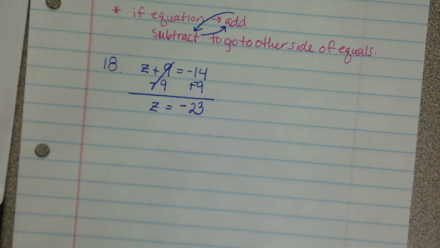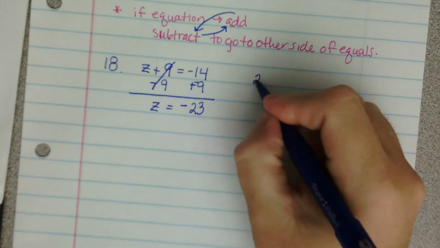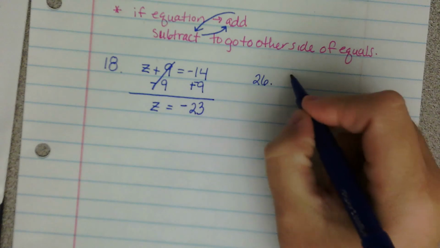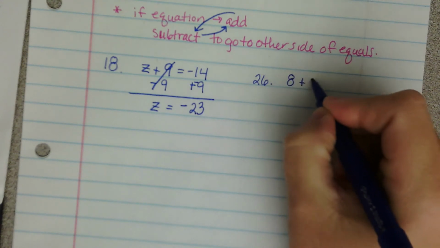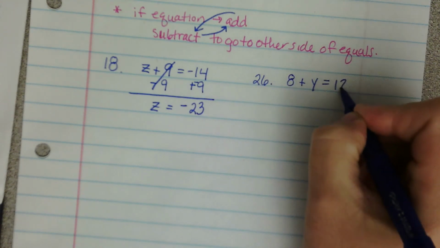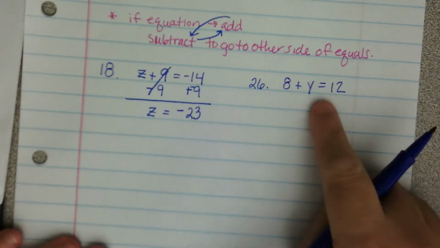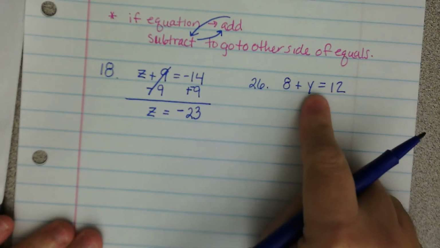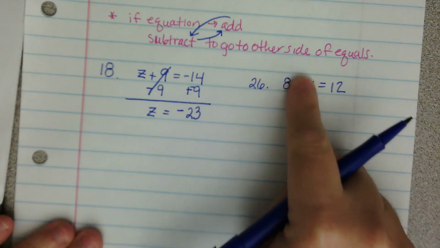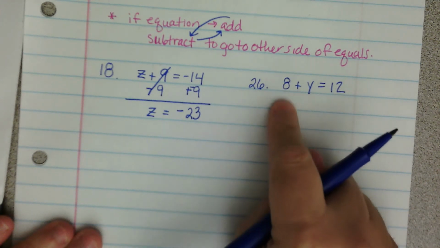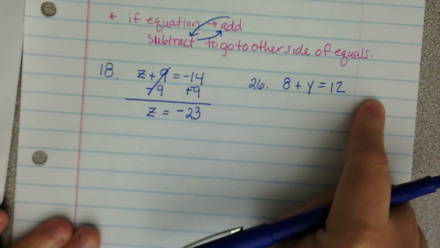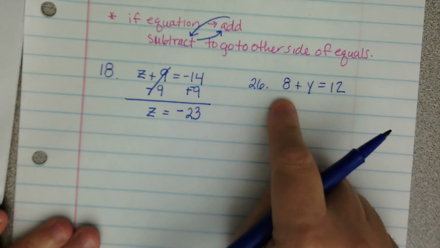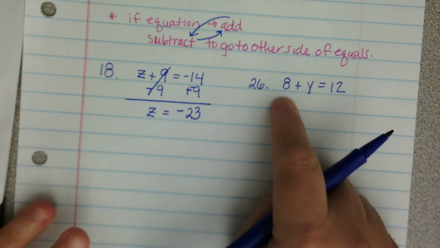The next example we're going to do is number 26, right out of the textbook. 8 plus y equals 12. Now, we need to get y by itself. And because we're trying to get y by itself, the thing that's preventing that is the 8. So we have to take the 8 and we need to move it to the other side of equals. But this 8 is positive. So the opposite of a plus or a positive is a minus.